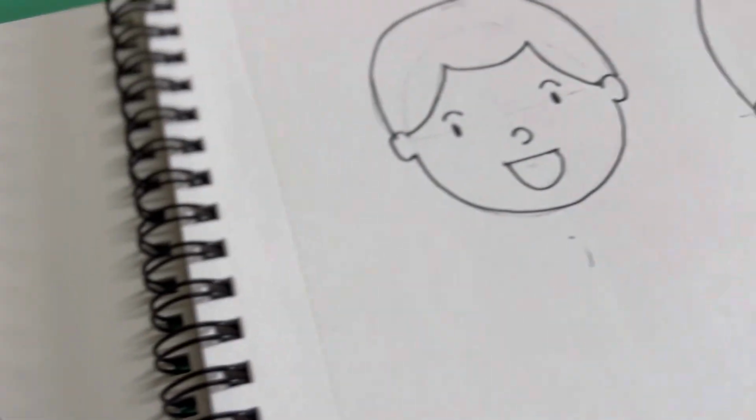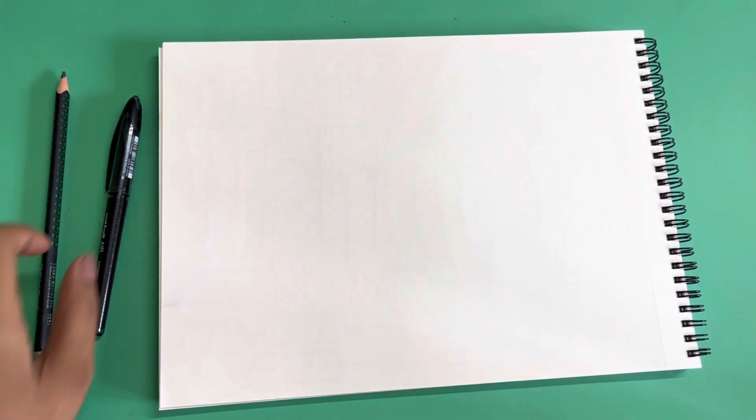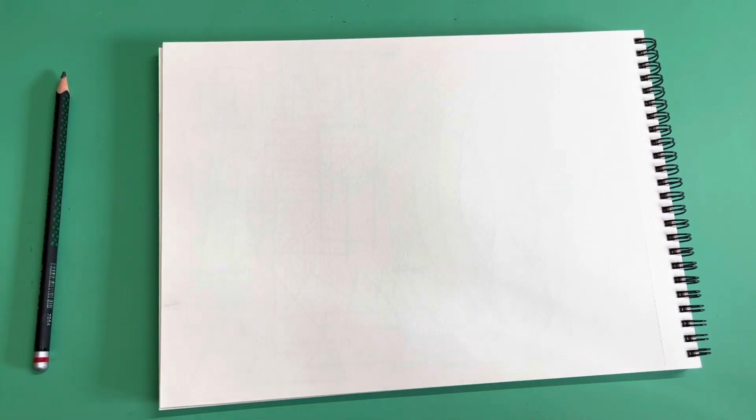In this tutorial, I will show you how to draw cartoon faces in simple and easy steps, which is perfect for beginners. To get started, you will need a sketchbook or some blank paper, preferably plain, a pencil and a pen if you have.